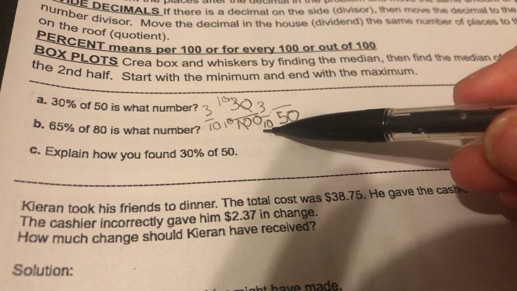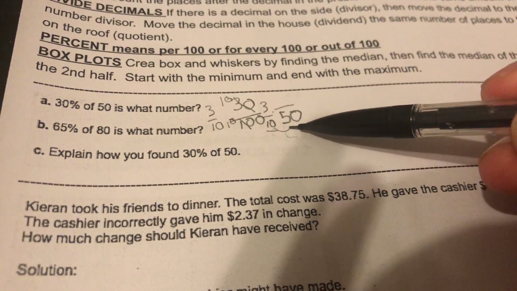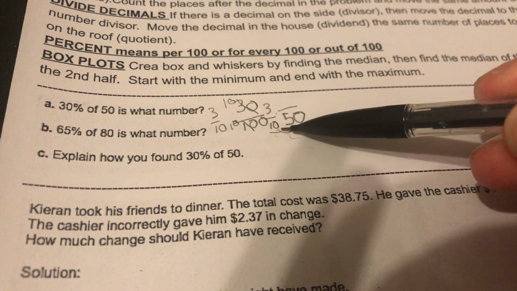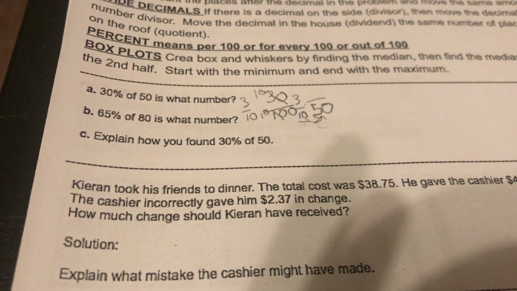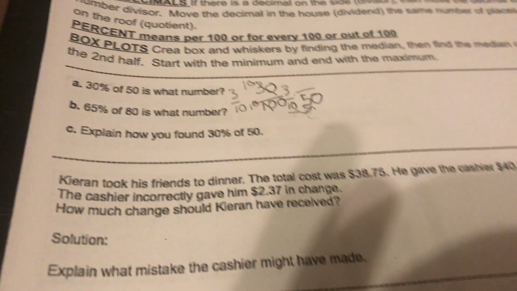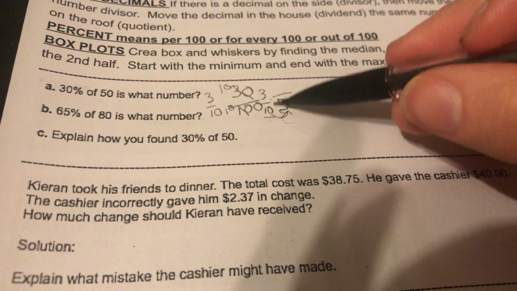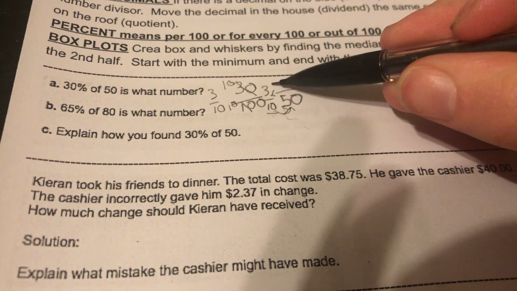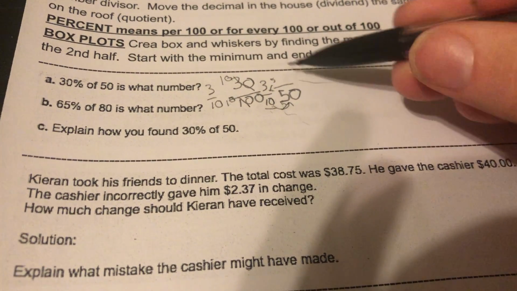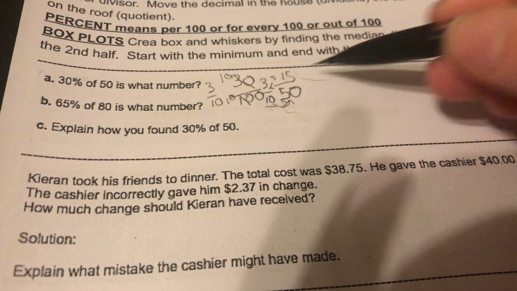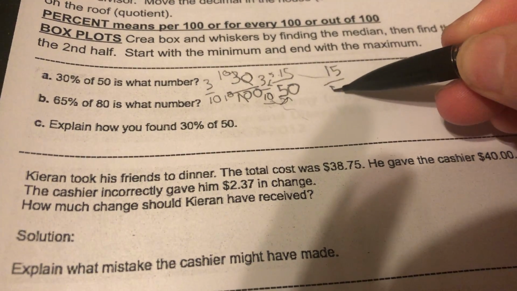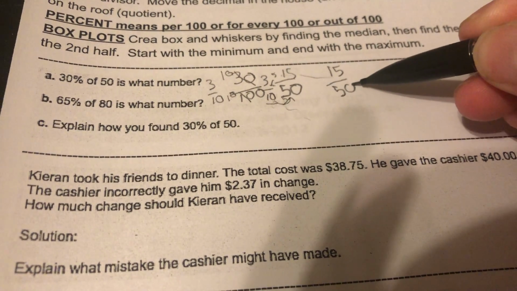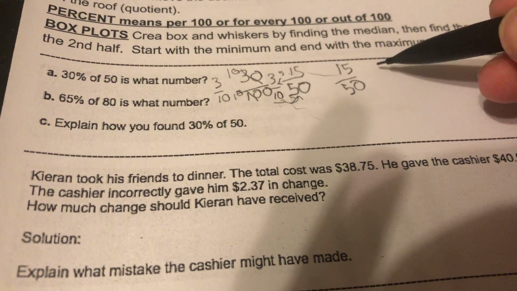This is a lot easier than it would have been with 30 over 100. I see the 10 here, and I know that it would go into 50 five times. We know that whatever we do to our denominator, we must equally do to our numerator. So I'll also multiply it by 5. This will give me 15 over 50, which would be my answer.